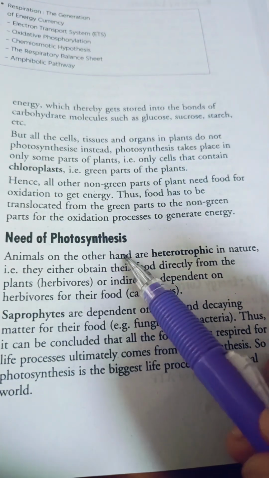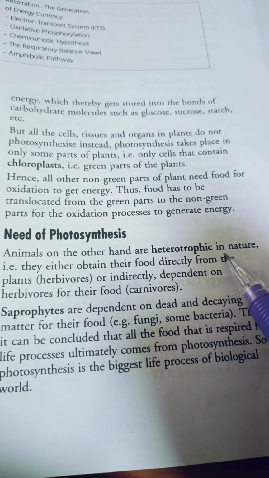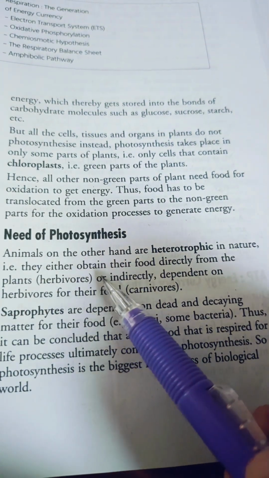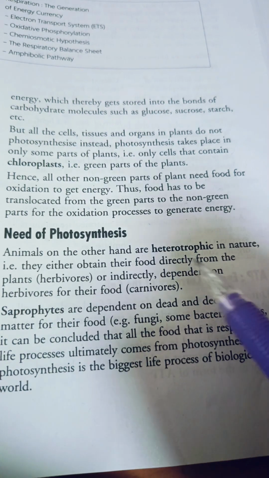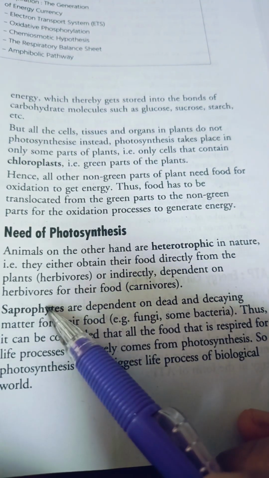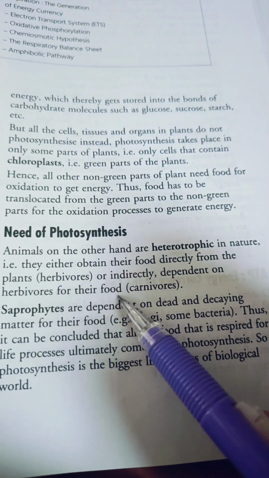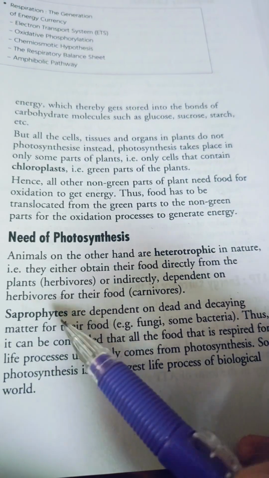Why is there need of photosynthesis? Animals, on the other hand, are heterotrophic in nature. That is, they either obtain food directly from the plants, herbivorous, or indirectly depend on herbivorous, that is, those animals who eat plants for their food, which are carnivores.